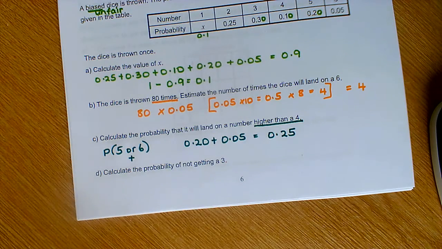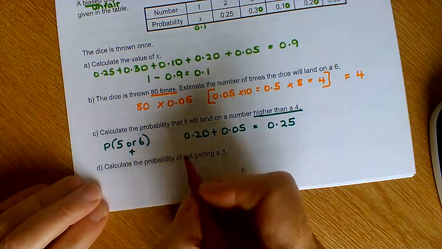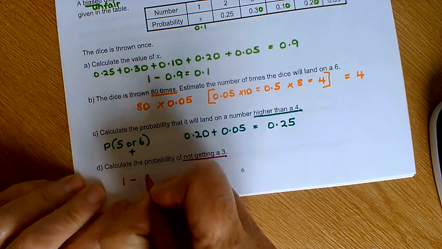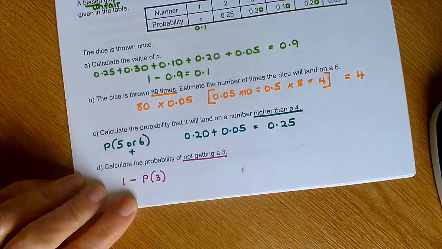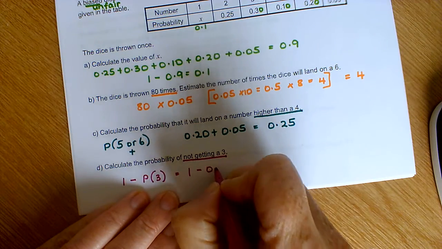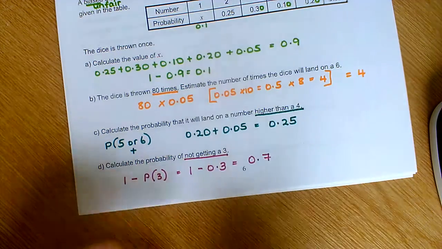Part D. Calculate the probability of not getting a 3. So that is 1 minus the probability of getting a 3, which is 1 take away 0.3, which gives me an answer of 0.7.